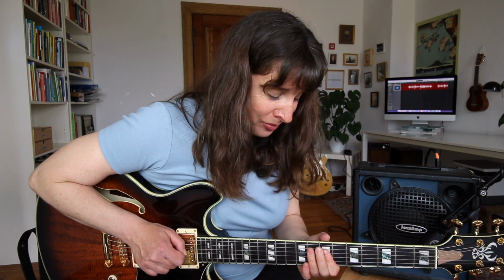Another option would be to play the F major 7 sharp 11 arpeggio, of course, because we used it in the chords, right? So we can use it for improvisation as well. Let's try how that sounds.